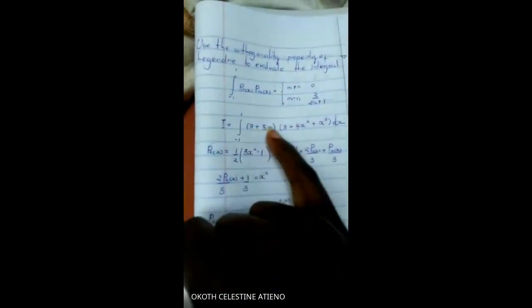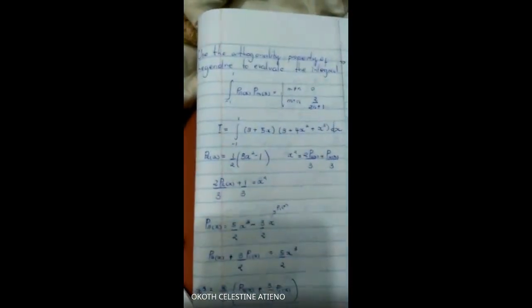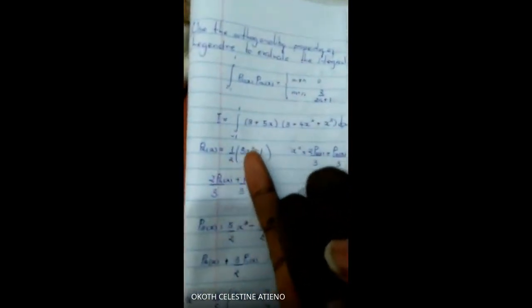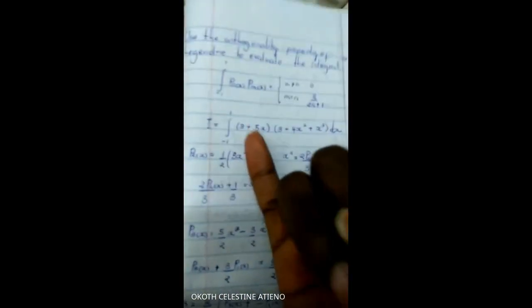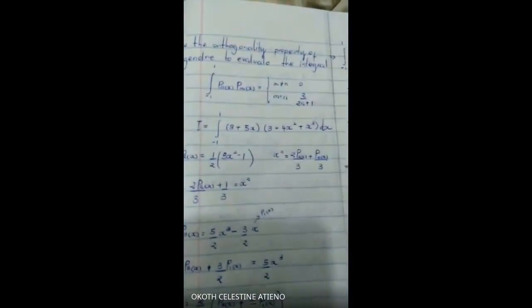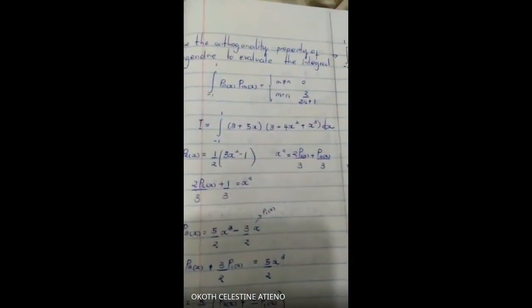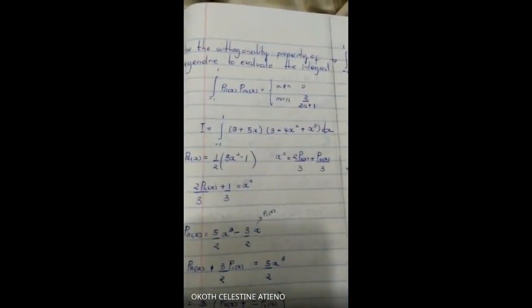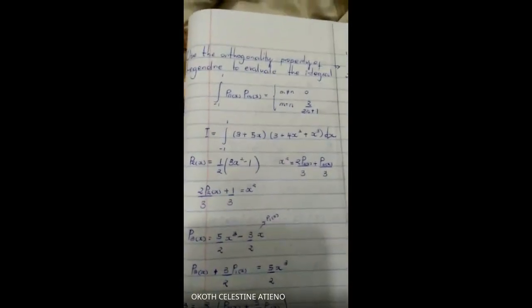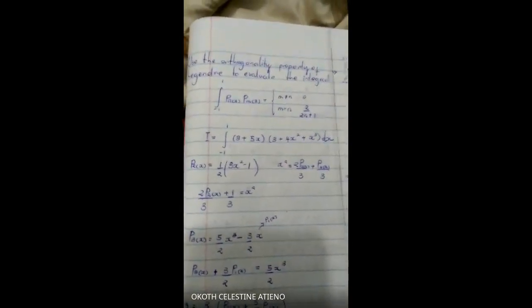So let's do it in a question so that you understand. This is actually the function we're dealing with. This is the actual question. We want to evaluate whether it has orthogonality. The first thing you have to remember is to express your whole function in terms of Legendre polynomials, P0, P1, P2, P3, depending on what you have in your equation.